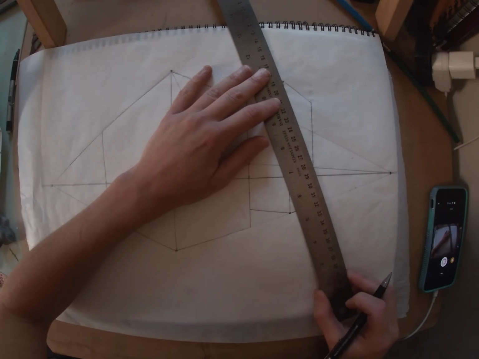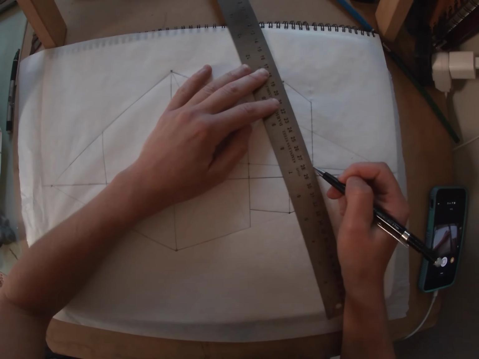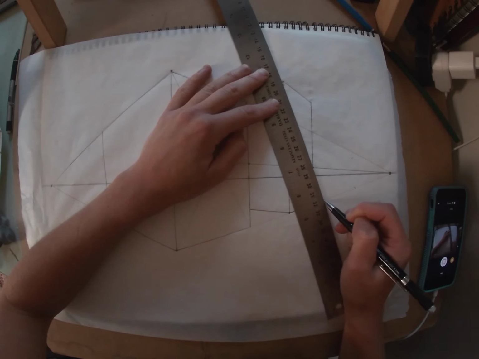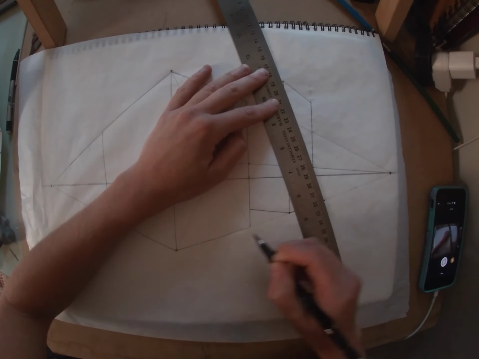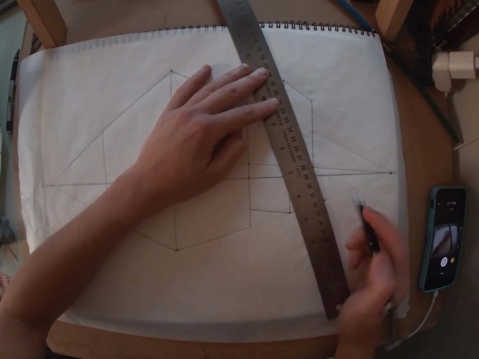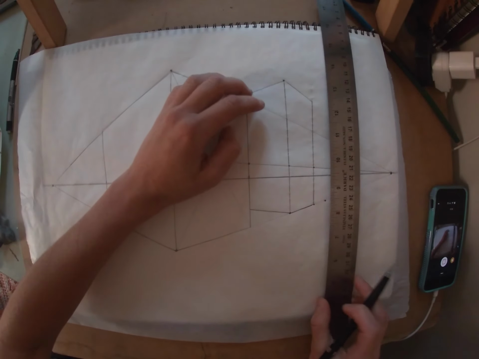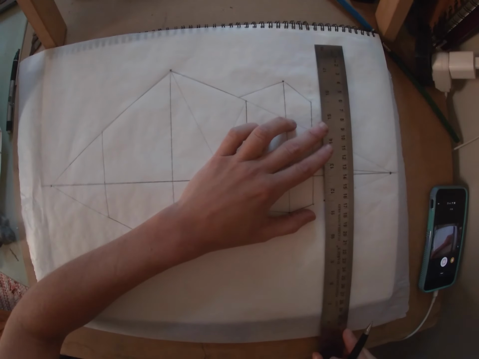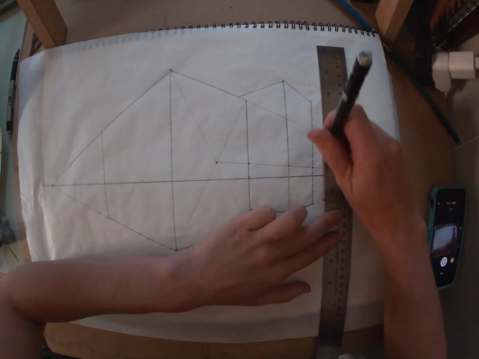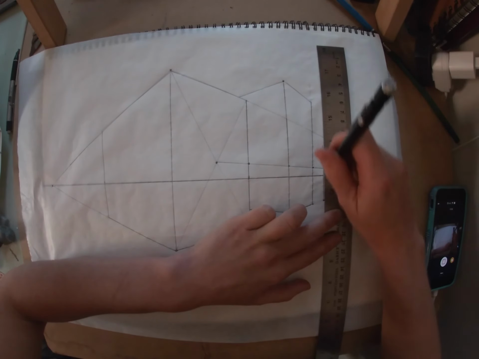See where it meets that second diminution line, right? And then look down and see where it also meets my bottom structural line that recedes back to the vanishing point. Drop my point. Draw a vertical line for the right edge of that building.